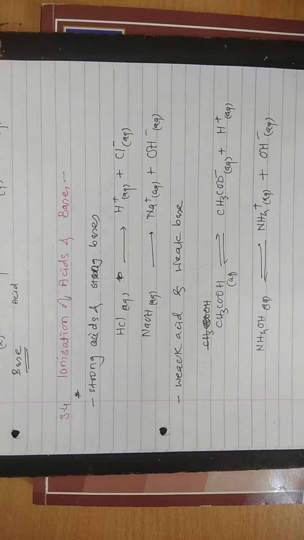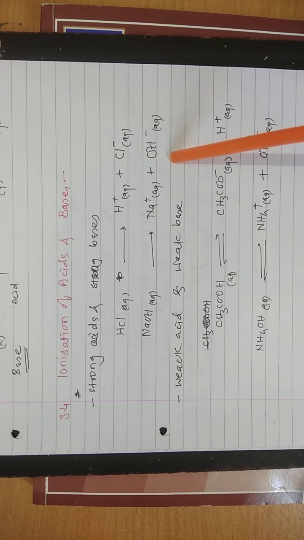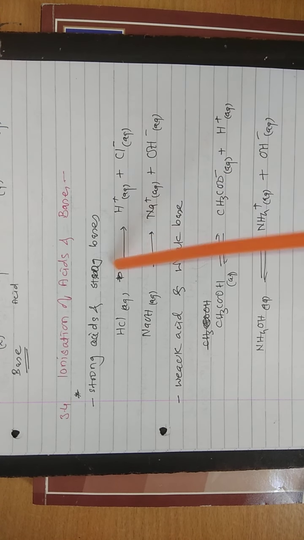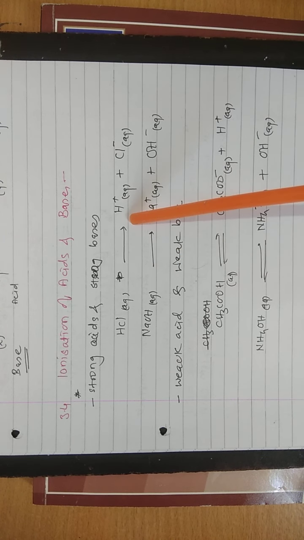Now let us see these examples of strong acids and strong bases. HCl is a strong acid which dissociates to give H plus and Cl minus, and NaOH as a strong base dissociates to give Na plus and OH minus in their aqueous solutions. These two equations are shown by a single arrow in the forward direction.